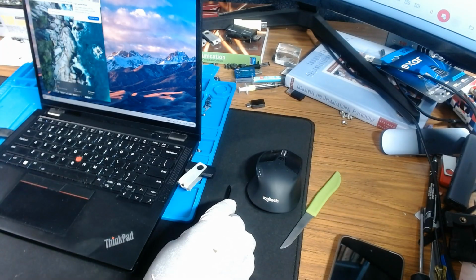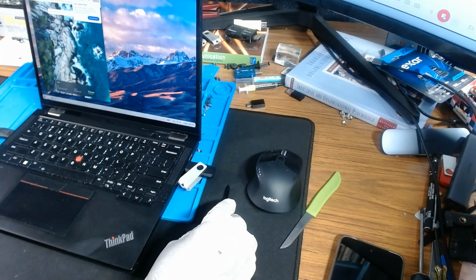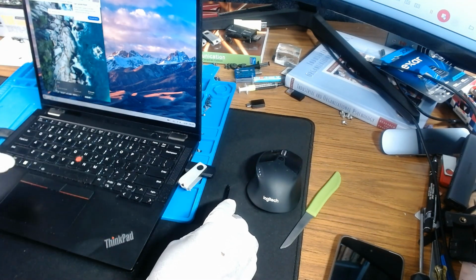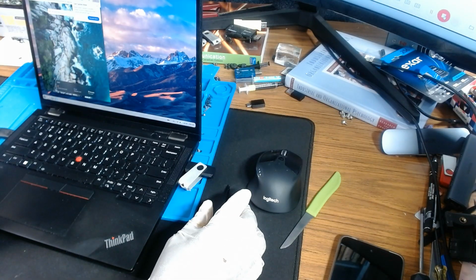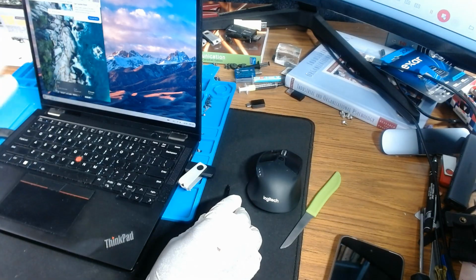So let me back up. If they work in the BIOS, and not in Windows, then it's software. If they don't work in the BIOS also, then, because you're not loading any Windows drivers there, almost certainly it's hardware related.